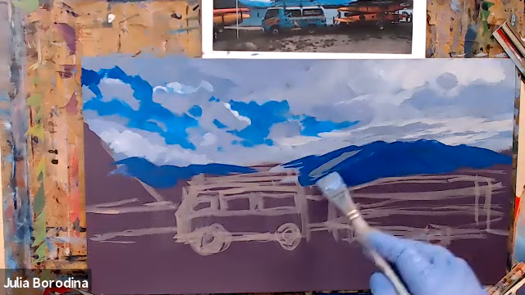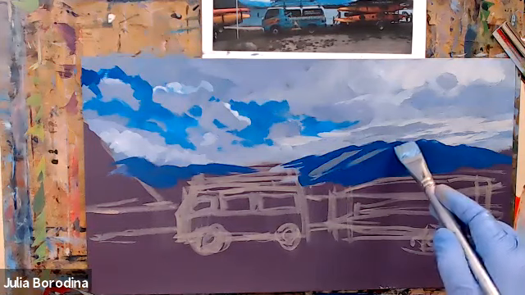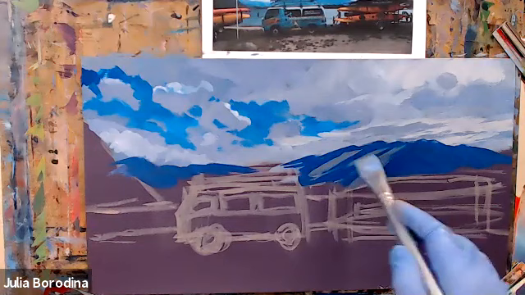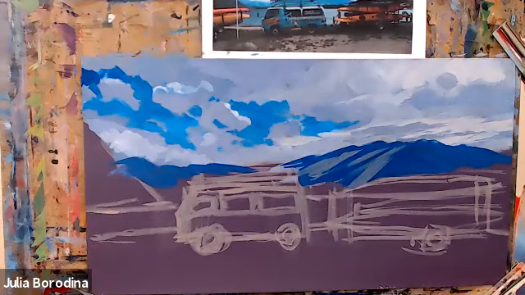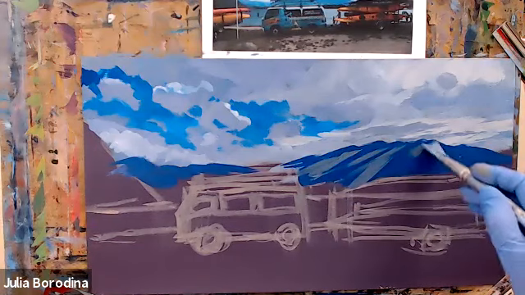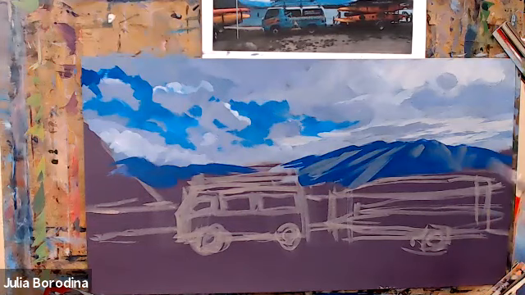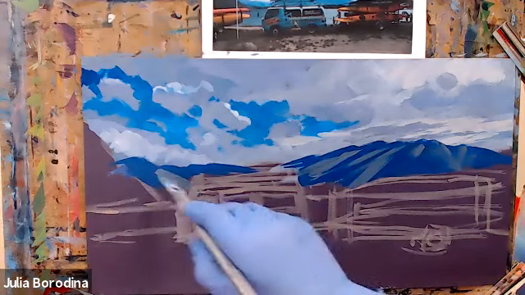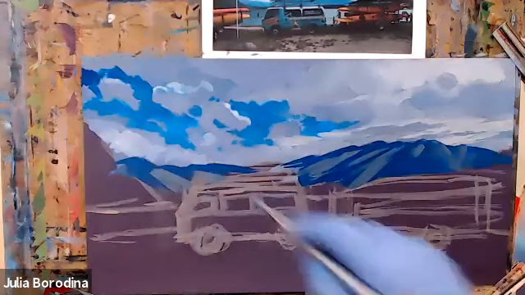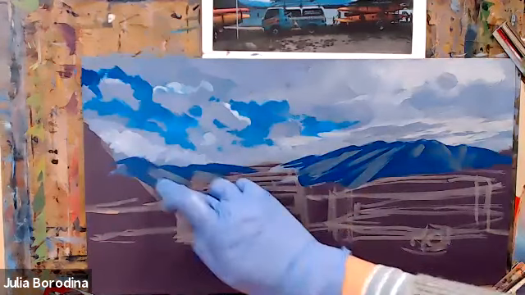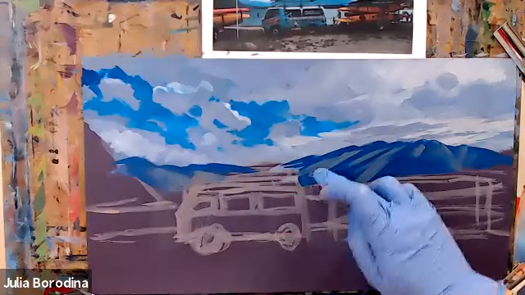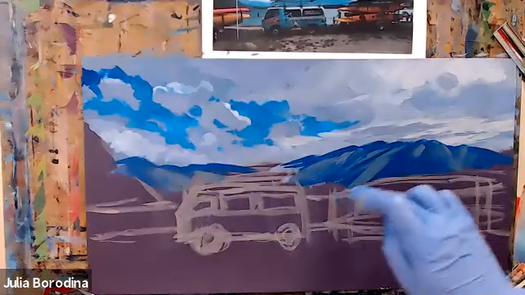While my blue is a little wet, I can smudge some of it. I can smudge some of them with the existing color. Some, not gonna mix it all.